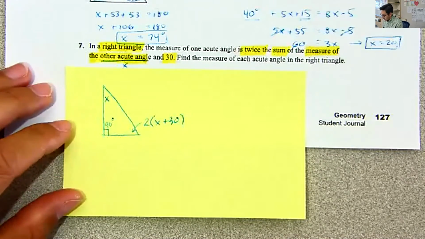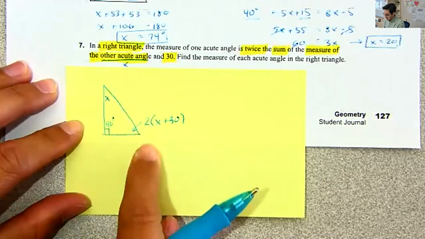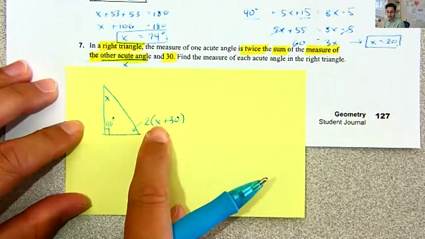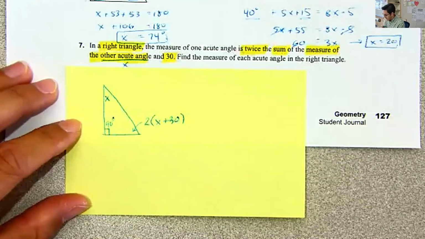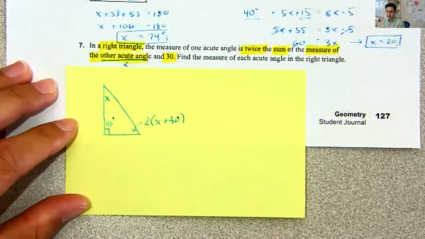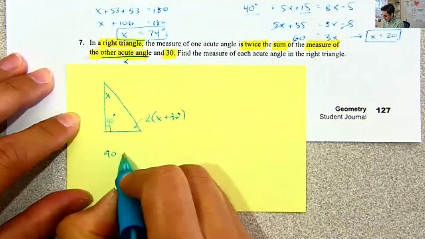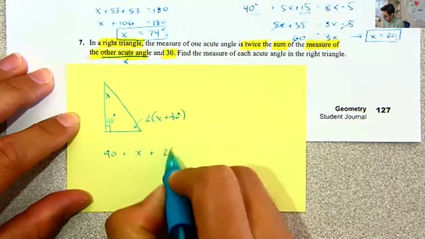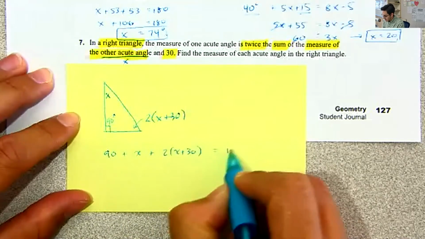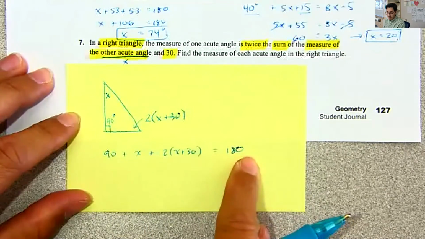All right, so I've got a 90-degree angle, I've got an angle represented as x, and then I've got another angle represented as 2 times the sum of x and 30. Now, what do I know about all three of the angles? Well, because it is a triangle, they have to add up to 180. So I could write 90 plus x plus 2 times the sum of x and 30 equals 180. Angle 1 plus angle 2 plus angle 3 is a sum of 180.